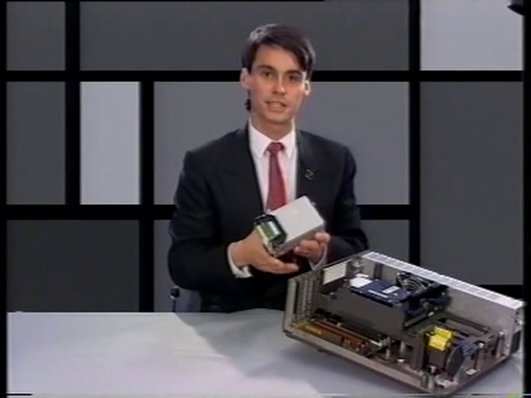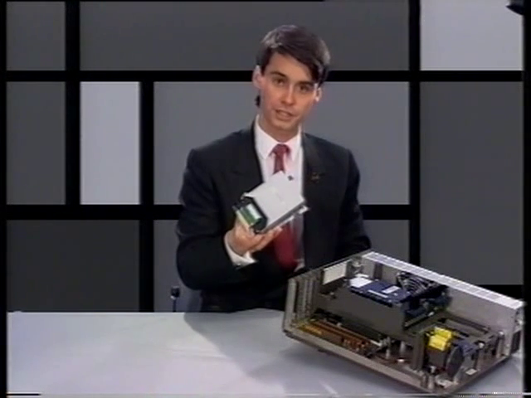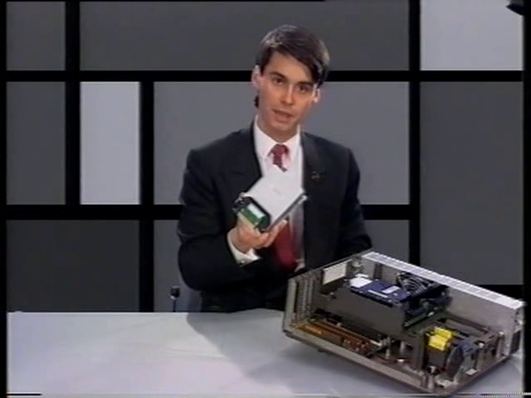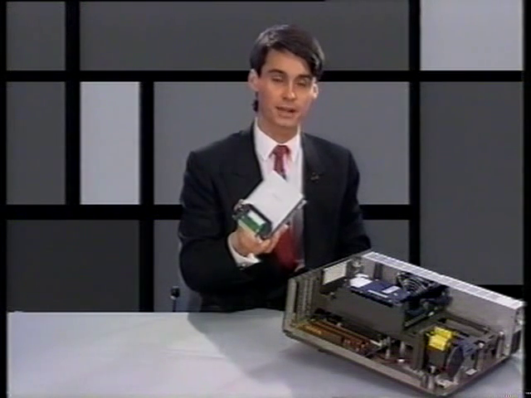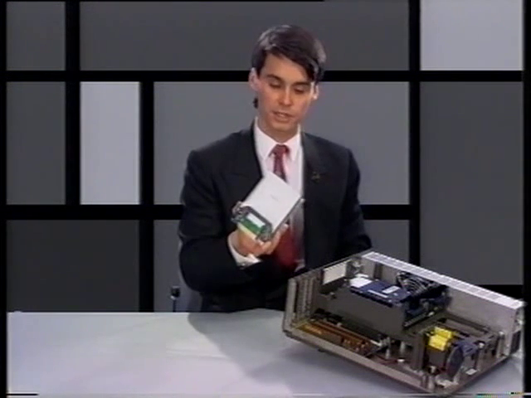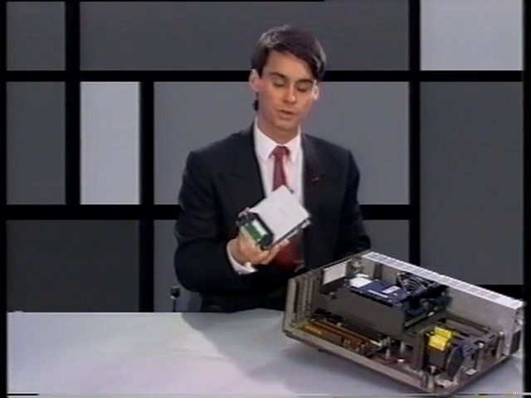This is the latest in technology, a 3.5-inch diskette format. IBM has recently announced a 2.8 megabyte format of the same diskette, which is available in the latest IBM PS2 range.